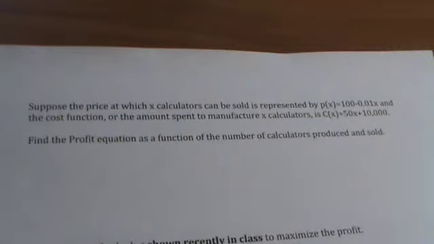Okay, so this problem is also in your notes. I've tweaked it a little so that it separates the pieces of work that you'll have to pay attention to. It reads, suppose the price at which X calculators can be sold is represented by P of X equals 100 minus 0.01X, and the cost function, or the amount spent to manufacture X calculators, is C of X equals 50X plus 10,000. Find the profit equation.